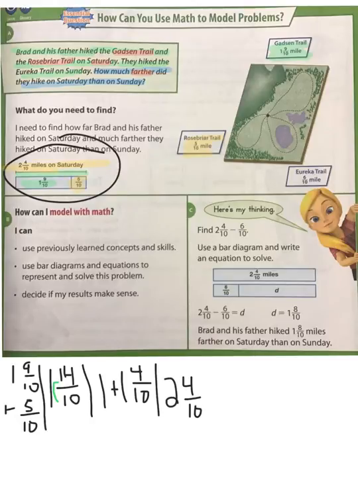So now, since I know how much they hiked on Saturday, we want to find out how much more they hiked, or how much farther they hiked on Saturday than Sunday. So with my second diagram, since I'm using a subtraction problem, I'm going to put my bigger number up here, since I know they hiked further on Saturday, because it says how much further did they hike on Saturday than Sunday. Then I'm going to look at how long the Eureka Trail is, which is 6/10. So I'm going to subtract 6/10 from 2 4/10. I'm going to draw a line here, and hopefully I'll have room to write it. So I have 2 4/10 minus 6/10.